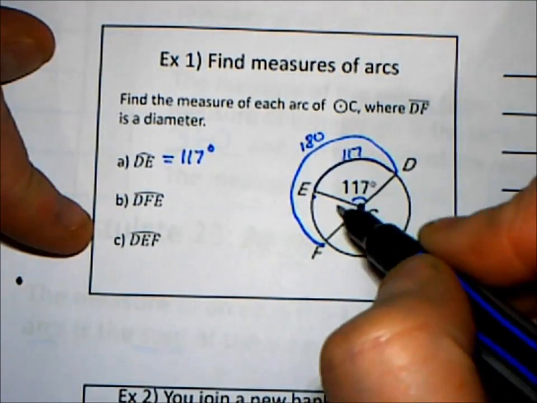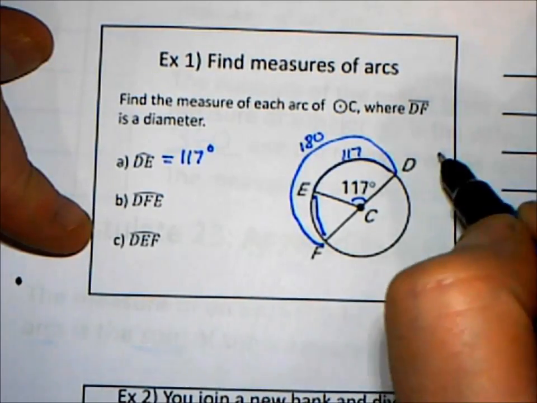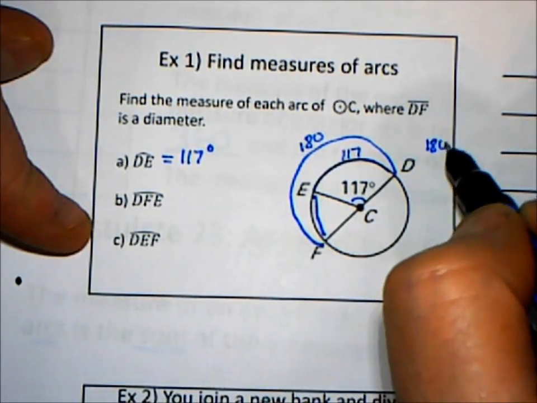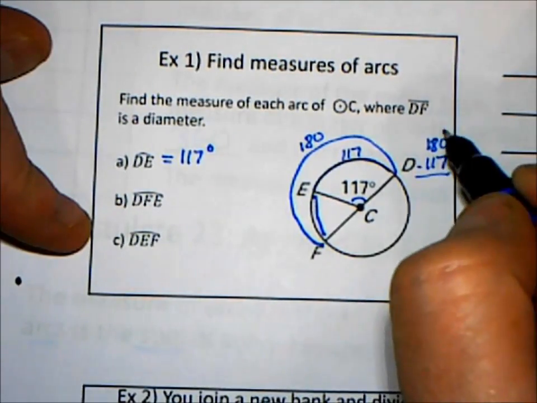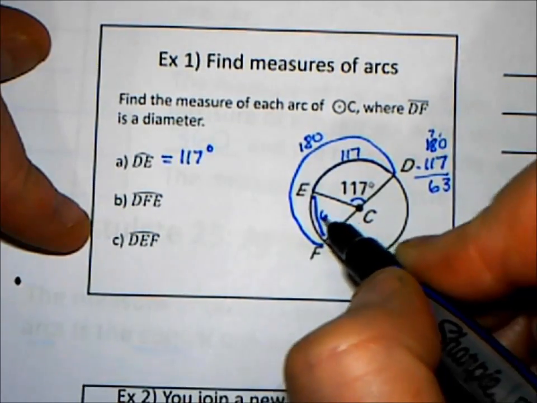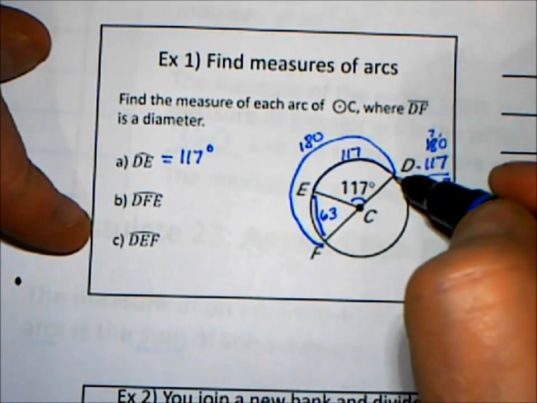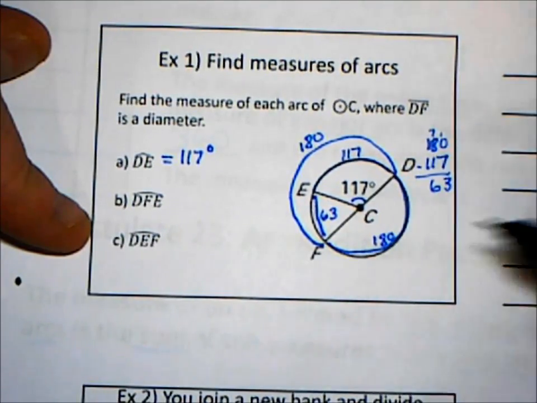And it says DFE. I need to know what this little piece here is. So I'm going to take 180 minus 117, and that means this little piece here is 63 degrees. And then that means this all the way around here is 180 degrees as well.